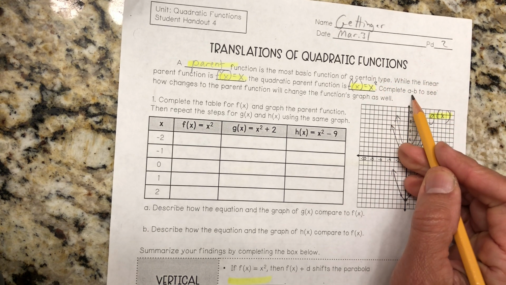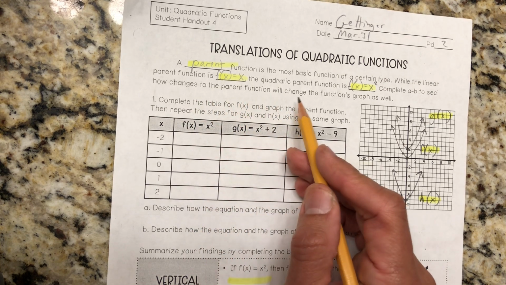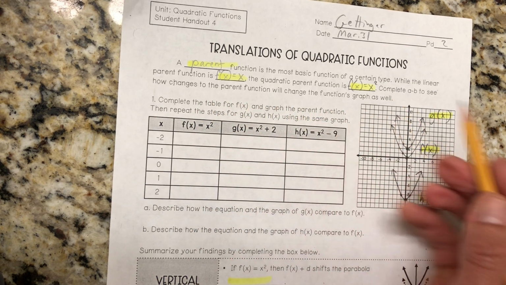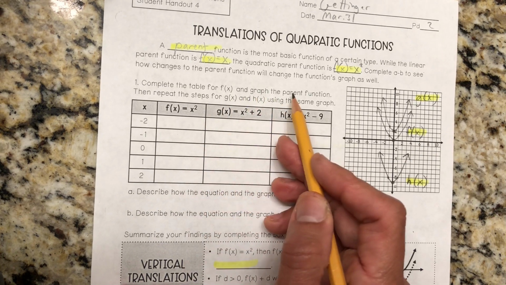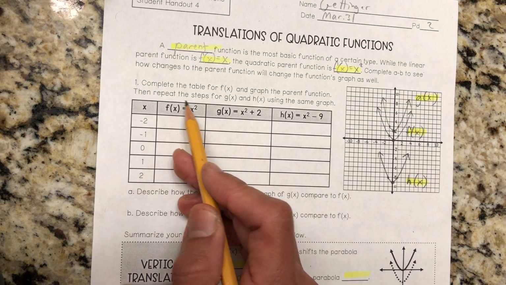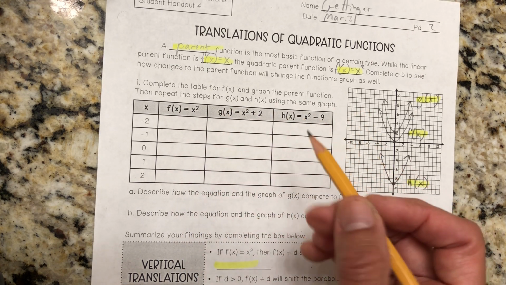Complete a to b to see how changes to the parent function will change the function's graph as well. Complete the table for f of x and graph the parent function. Then repeat the steps for g of x and h of x using the same graph.